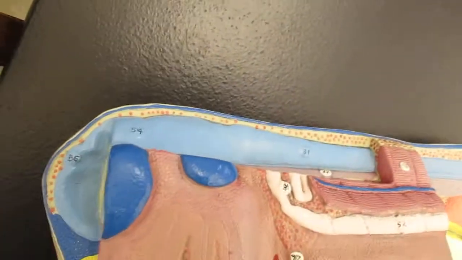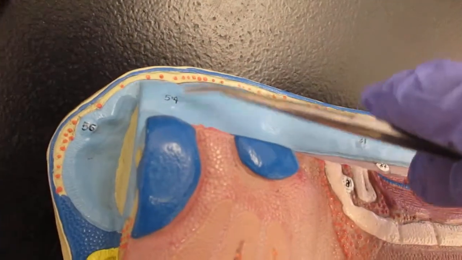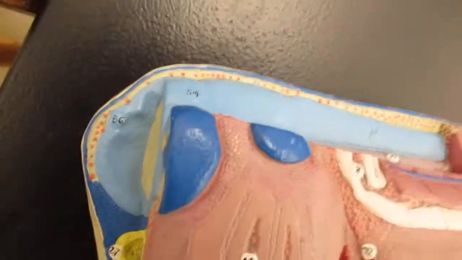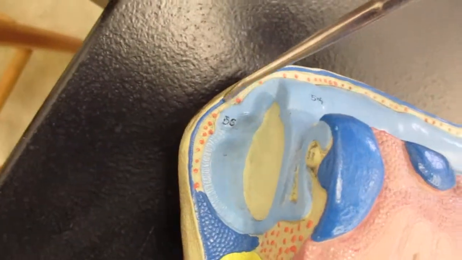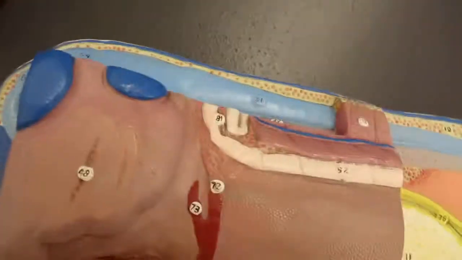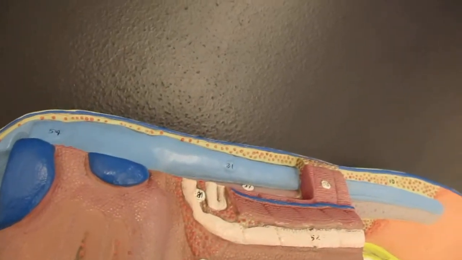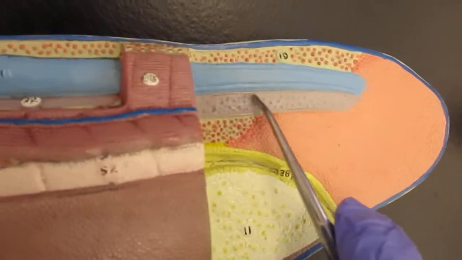What would this structure be? Here, prosencephalon. What would this structure here be? Your epiphysis. And then we have the notochord again, right here.